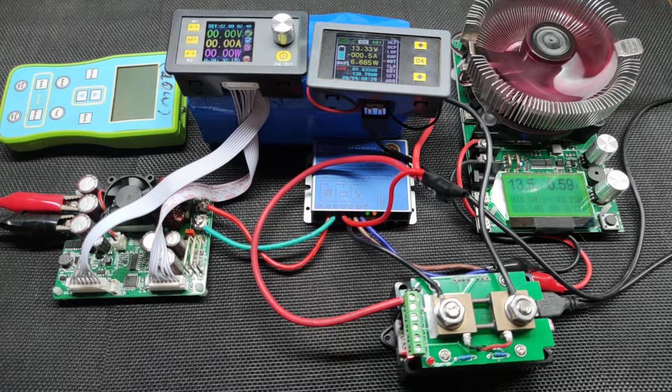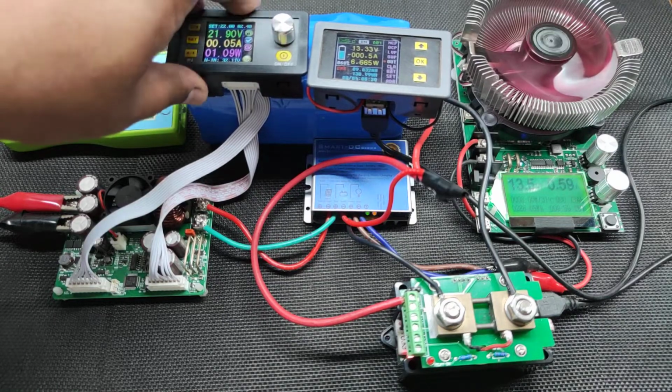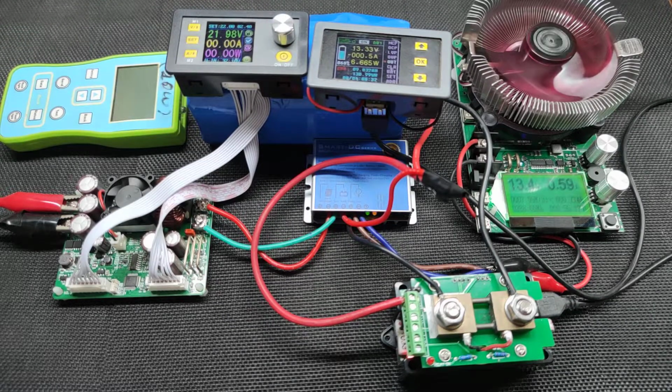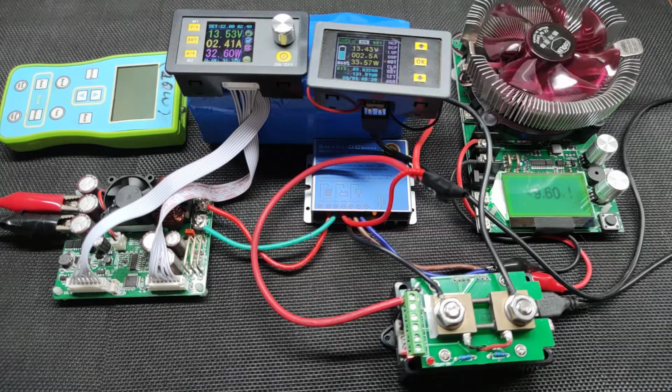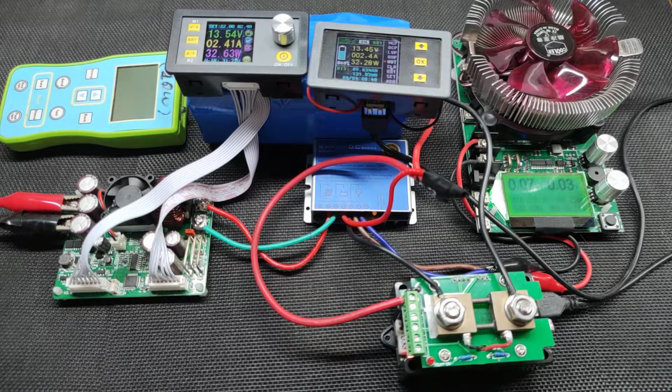So now if I turn back the solar energy, the LED output goes to 0. It's 0.07 volts at 0.03 amperes. It's almost 0. That means it's almost open.